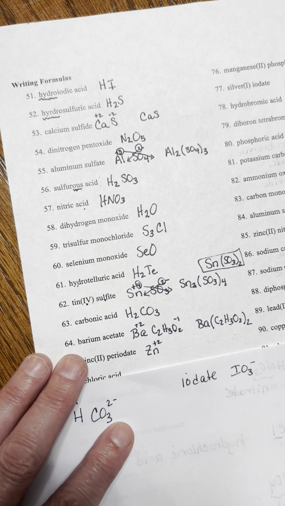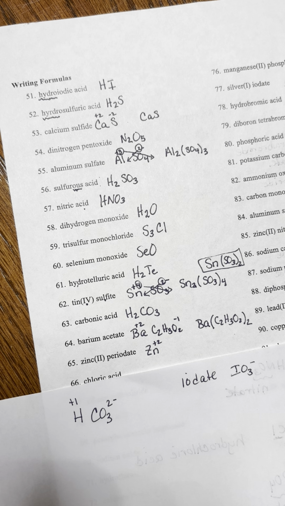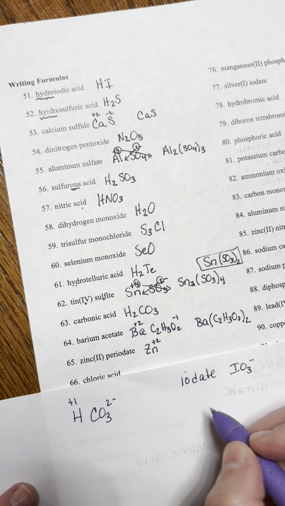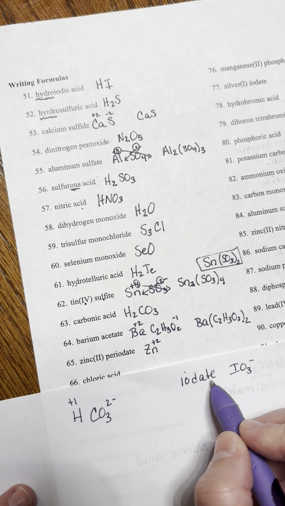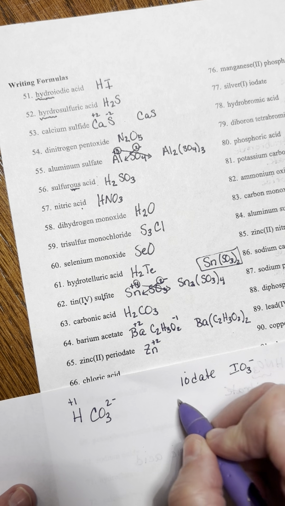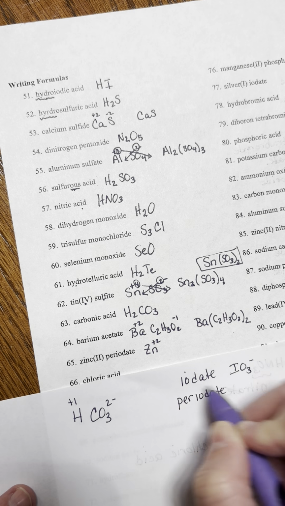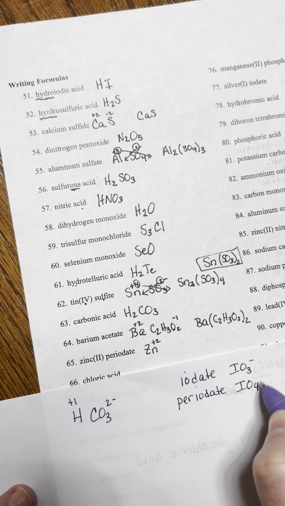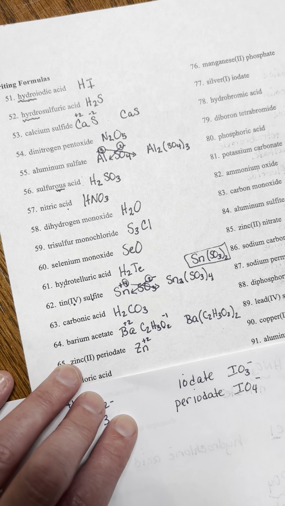Periodate simply means add 1 more oxygen. And when we were talking about polyatomic ions, we had that discussion about how the name can change as we change the number of oxygens. So if we add 1 more oxygen to an ATE ion, we get per. So IO4- would be periodate.